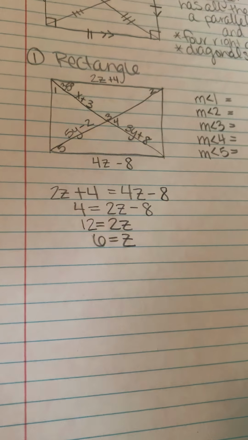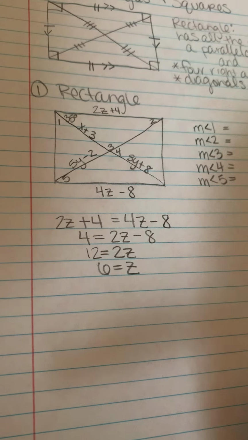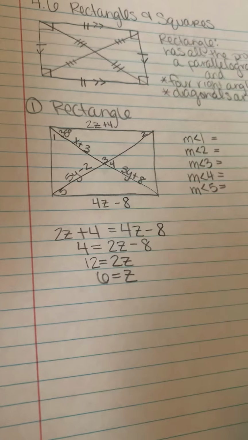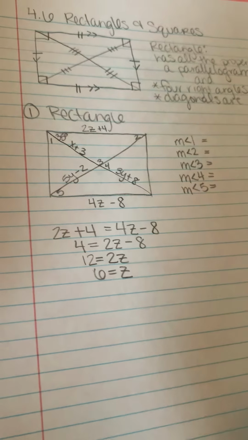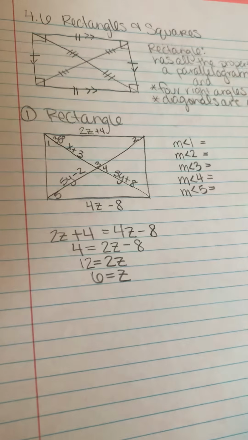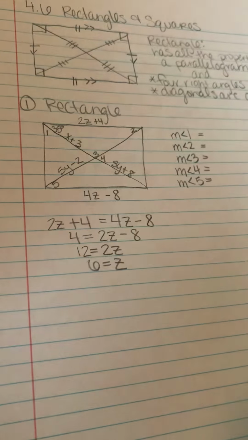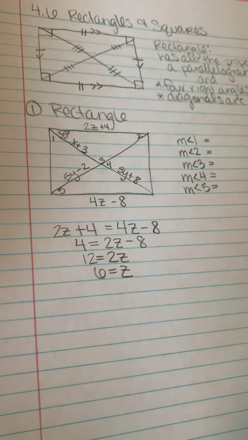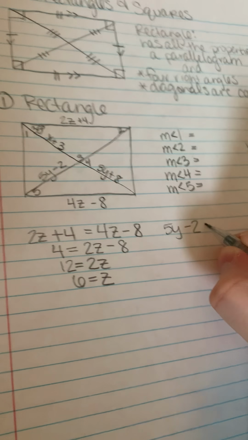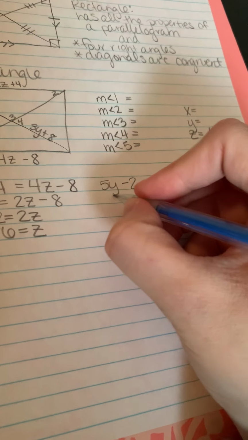Okay, now on the inside, we don't have as much information as we normally do. We only have 3 pieces of diagonal information, and the information that are across from each other don't have the same variable, okay? But the nice thing about rectangles is that all the diagonals are congruent to each other. So you can set whatever you want to each other within the diagonals because they're all congruent to each other. So we're going to end up setting these 2 equal to each other because they're congruent and they use the same variable. So 5y minus 2 equals 3y plus 8. Proceed to solving.